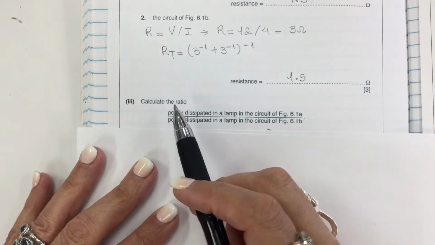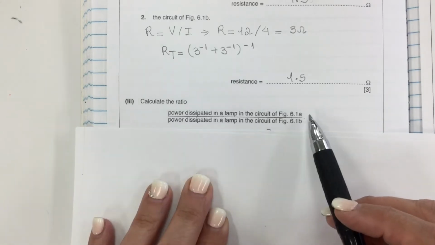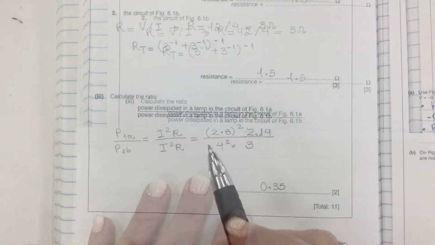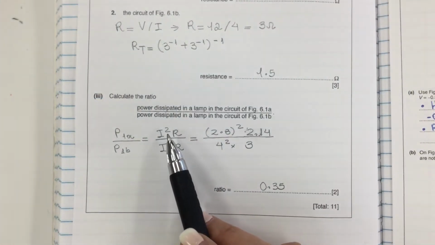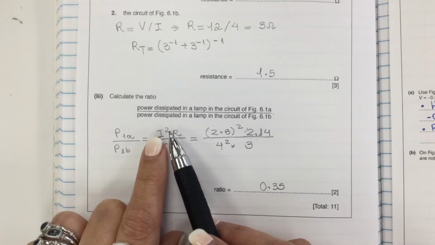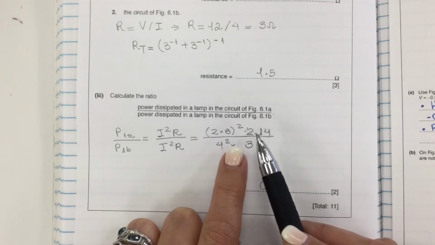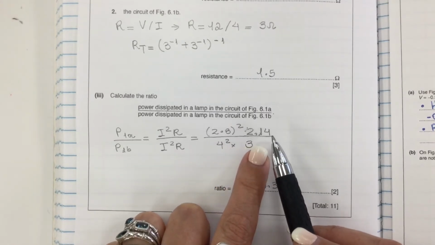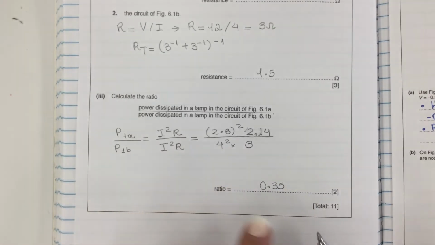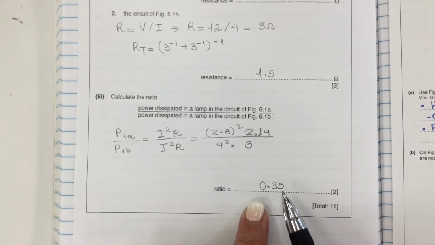Last question from the same problem. Calculate the ratio of the power dissipated in the lamp when in series and the power dissipated when it's in parallel. So we can use the formula I squared R for each, series and parallel. So the I here is 2.8, squared, times the resistance that we calculated, divided by 4 squared times 3, and this is the result. So the ratio is 0.35.